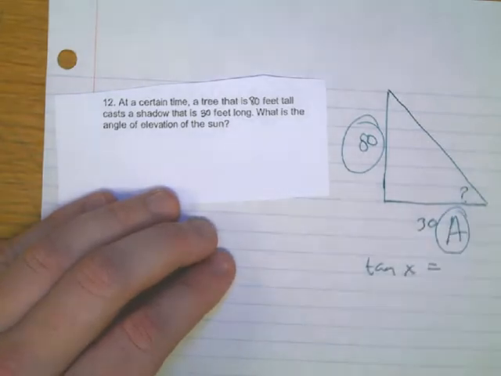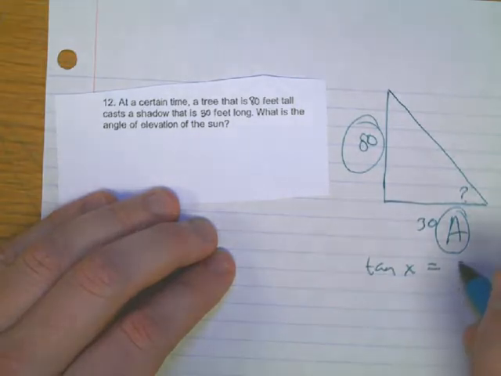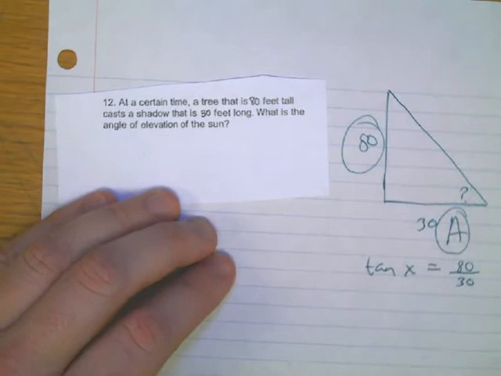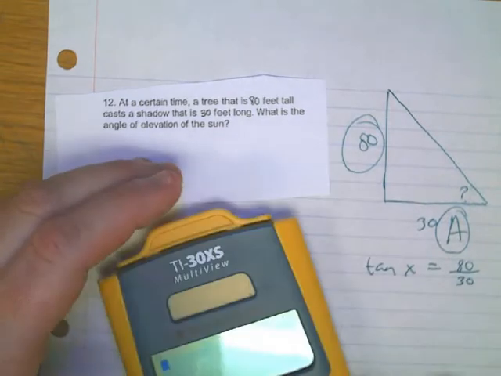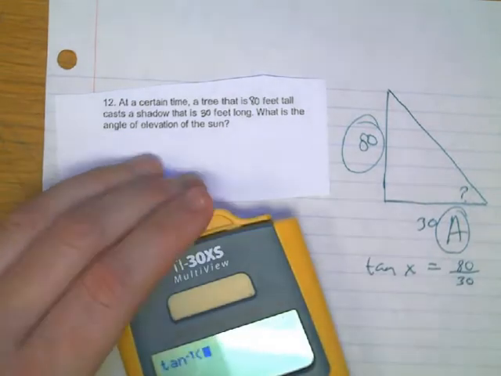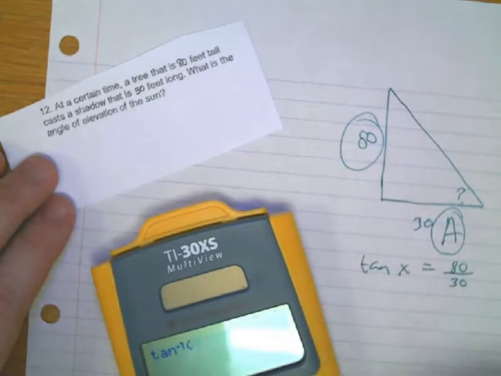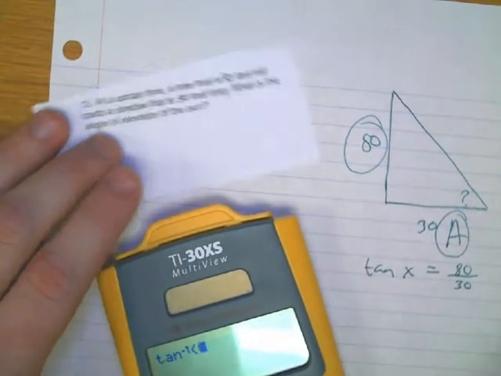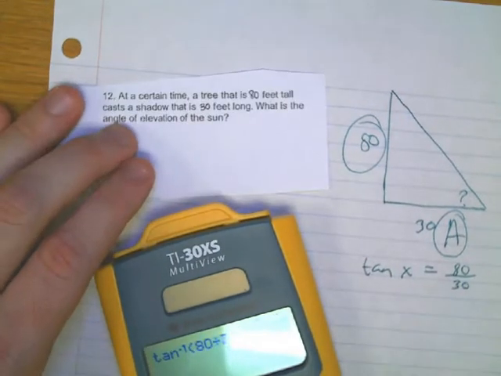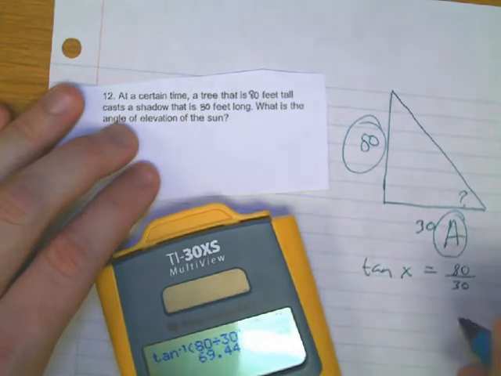O over A, so 80 over 30. The angle's the unknown, so we need to use the inverse button once again. Should have the -1. 80 divided by 30, 69.4 degrees.